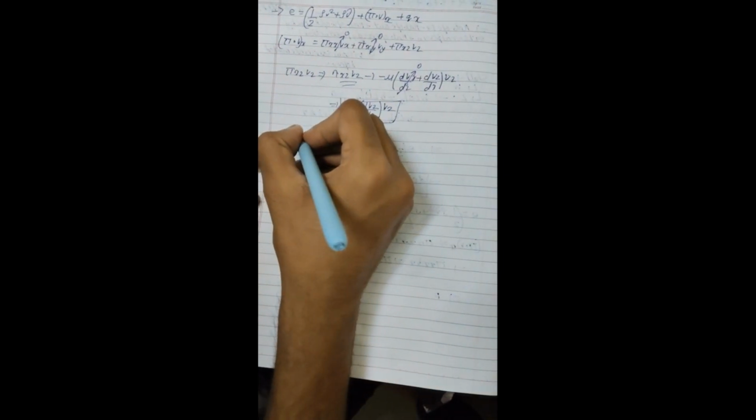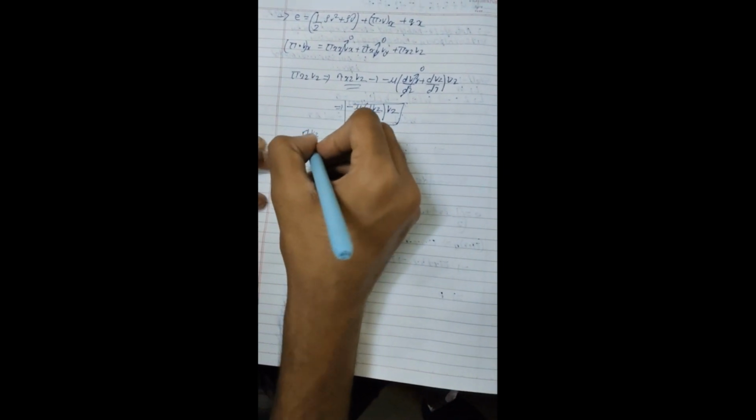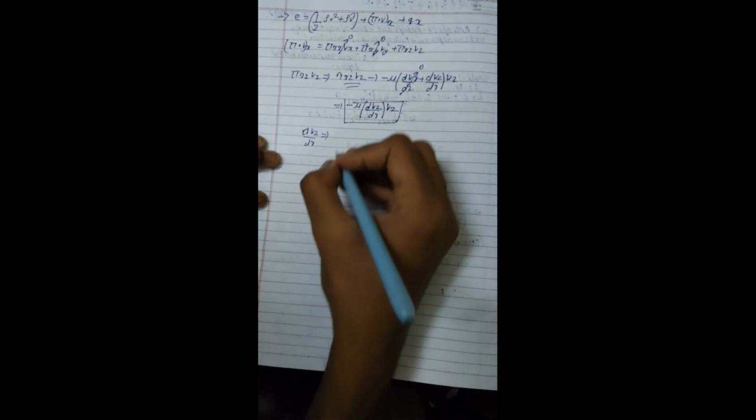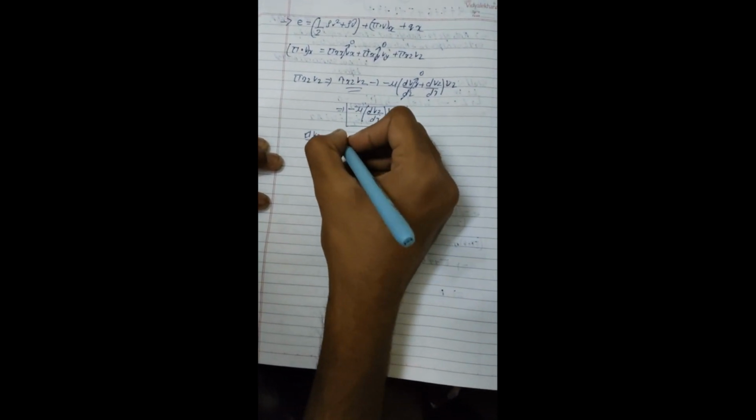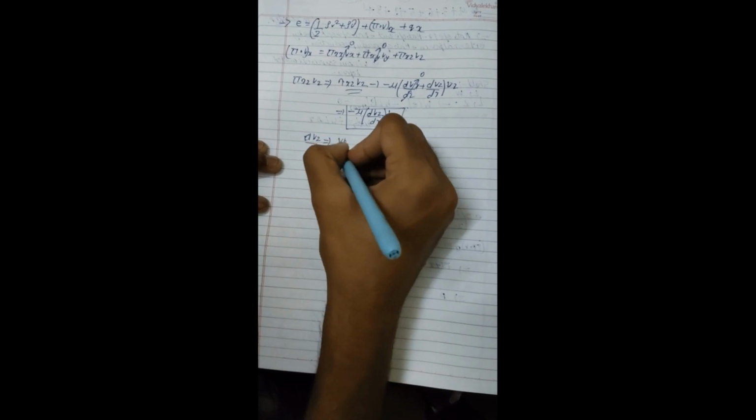This is what we will get. And we know Vz, and we also already know what dVz by dx is because we know the velocity profile. We did it before. That's going to be nothing but Vb upon b.